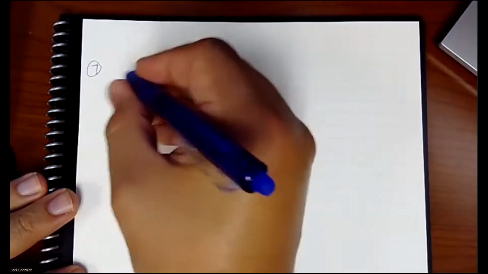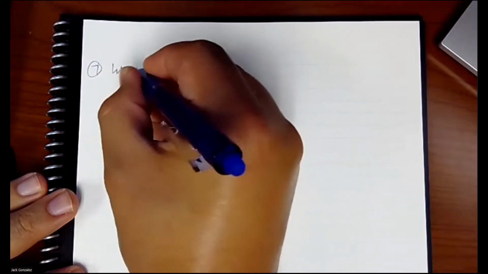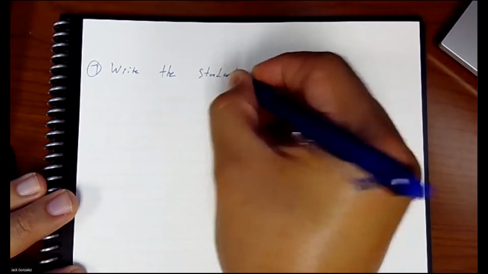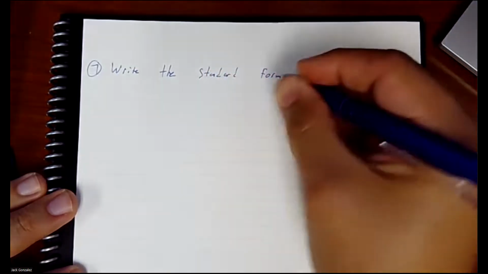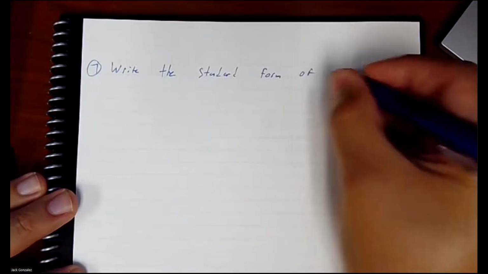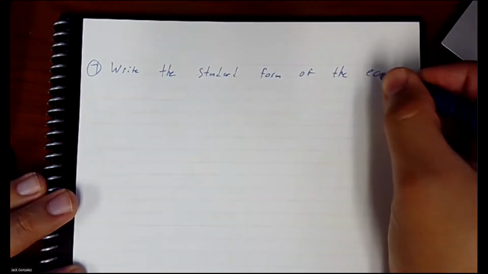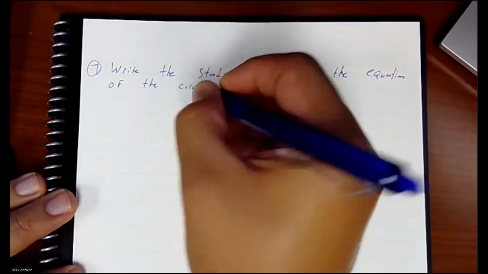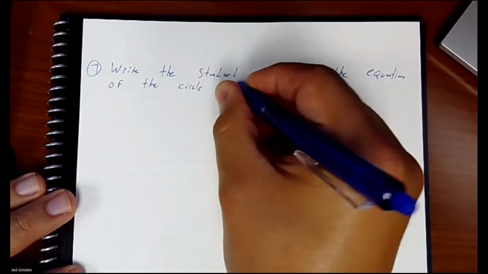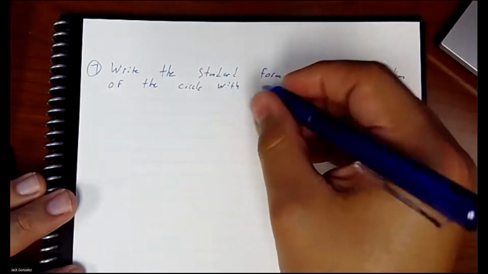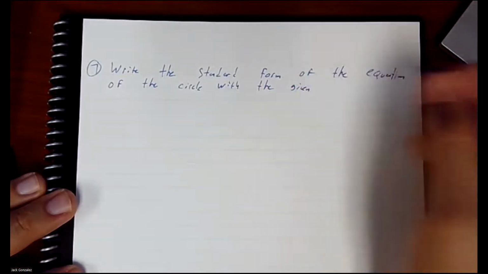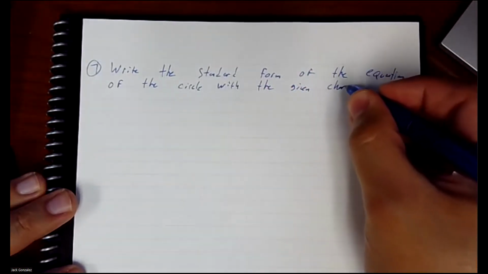Number 7 was write the standard form of the equation of the circle with the given characteristics.